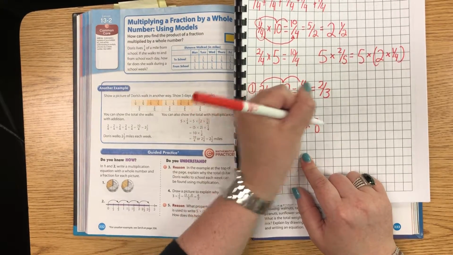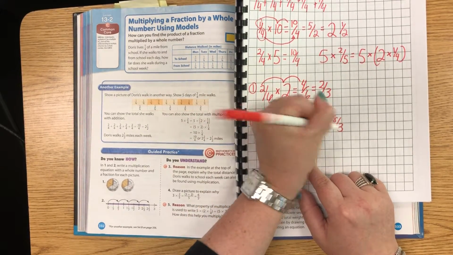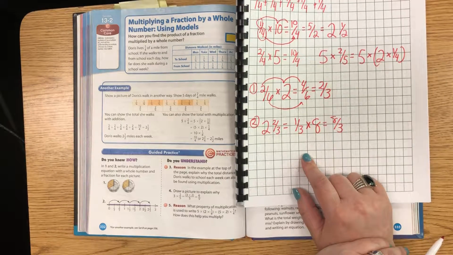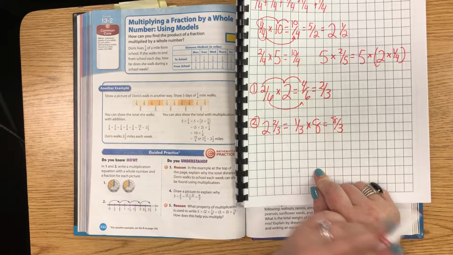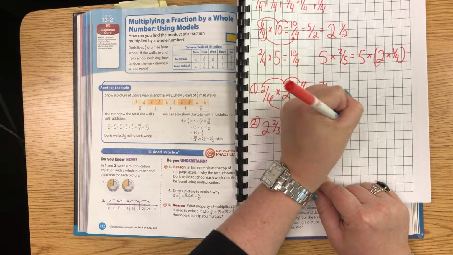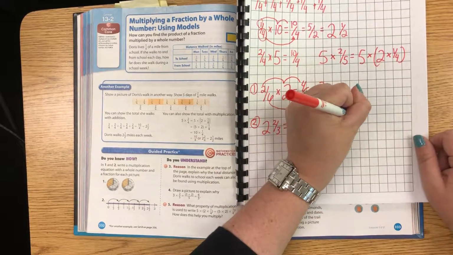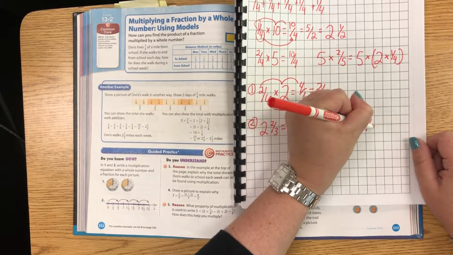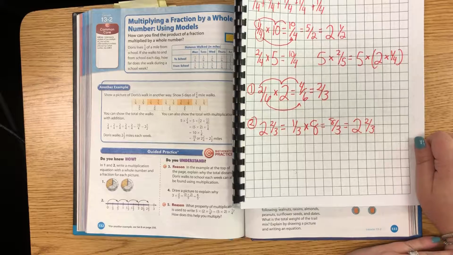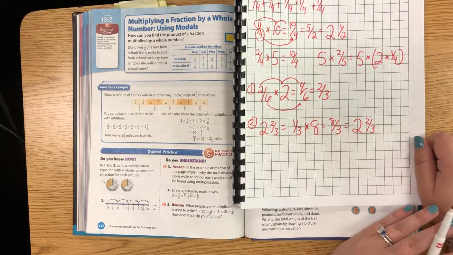Now, 8 times 1 gets 8/3, right? But if I were to reproperize, 8/3 would become 2 2/3. Let me prove it. 3 goes into 8 2 times, because 3 times 2 is 6. 8 minus 6 is 2/3. Ta-da! Okay, so this is pretty straightforward.